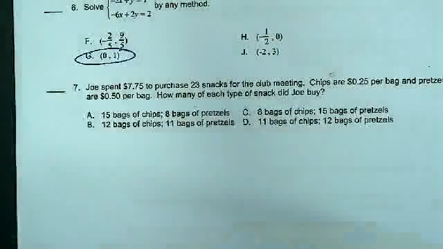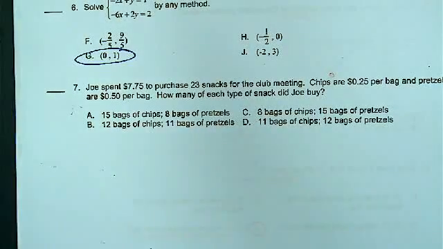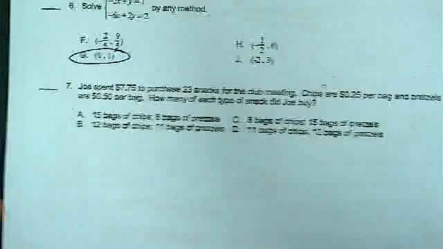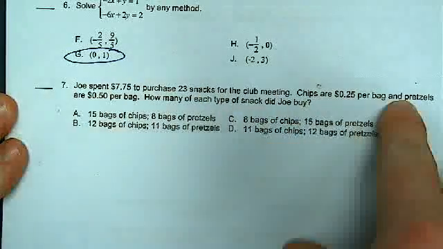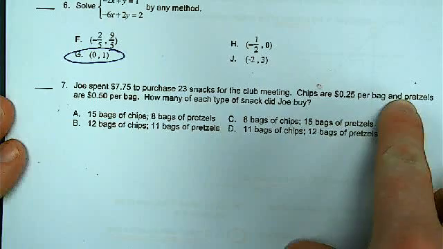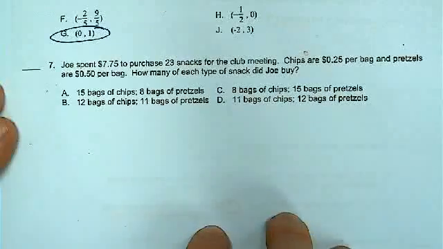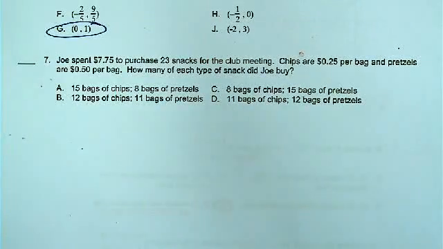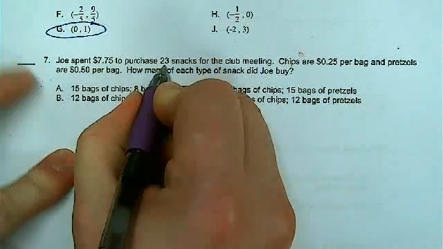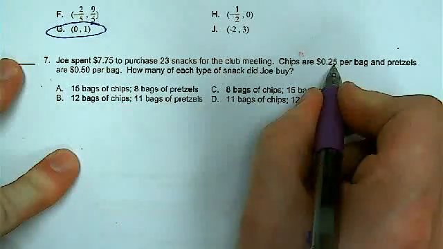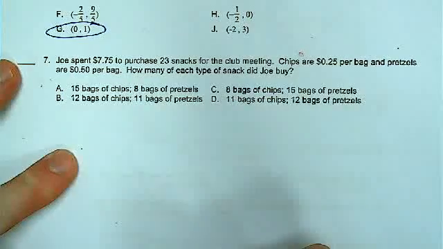All right, now number 7, I've got some room right there on the page to work. This looks like a case of a ticket problem that's been reworded. Joe spent $7.75 to buy 23 bags of snacks. Some are 25, some are 50. How many of each did he buy?